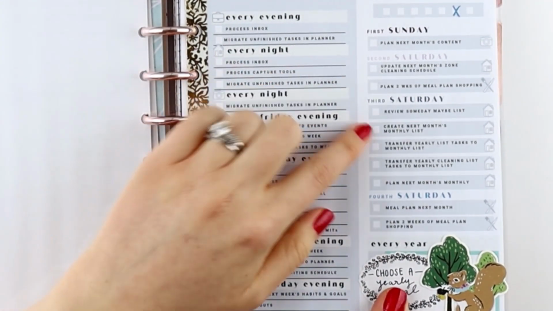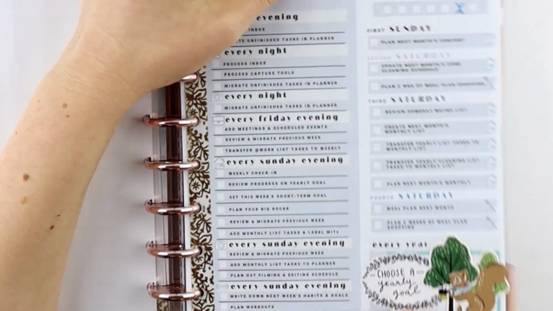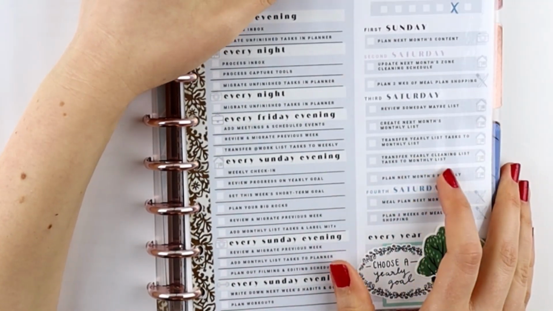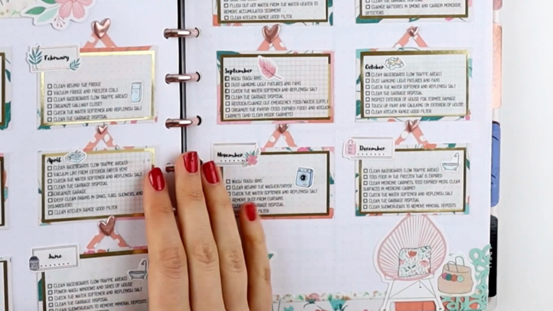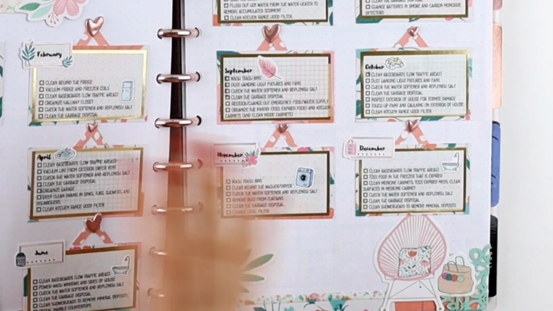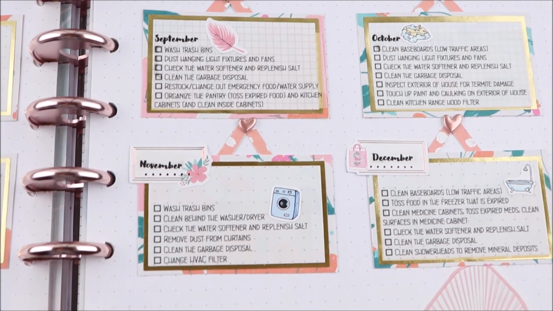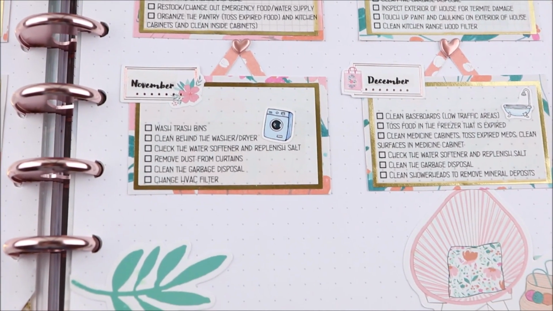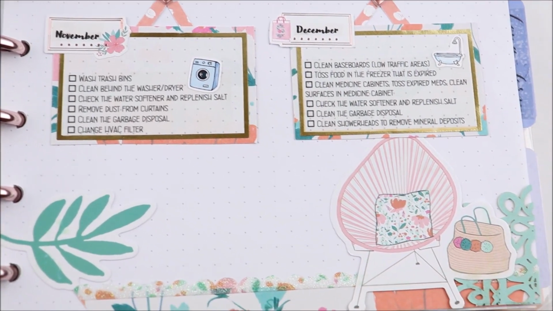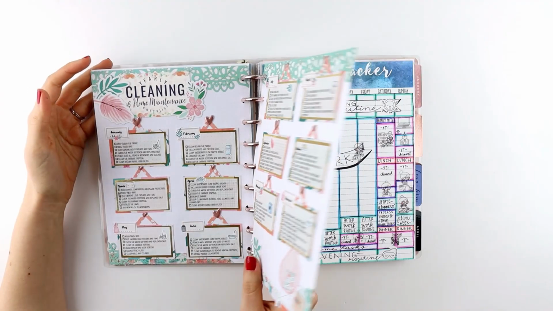The planning routine says to transfer yearly cleaning tasks to the monthly list on the third Saturday of the month for the next month. That way I won't forget to do them. So this year I'm going to add deadlines to these on the monthly list to break them up so I don't try to get them all done on the last week of the month.